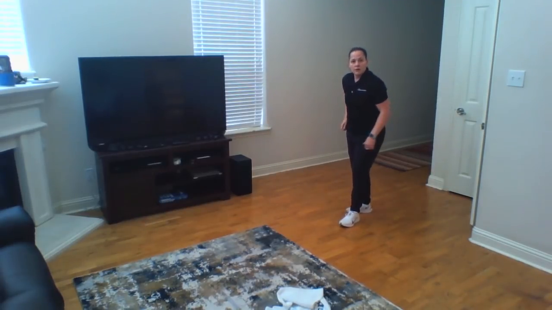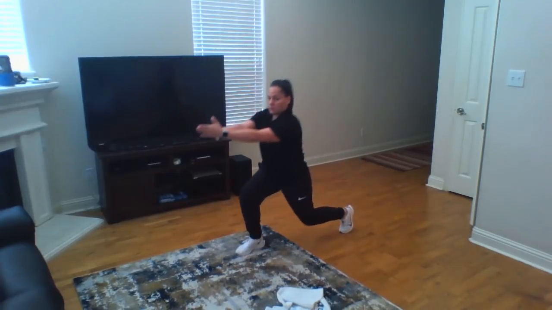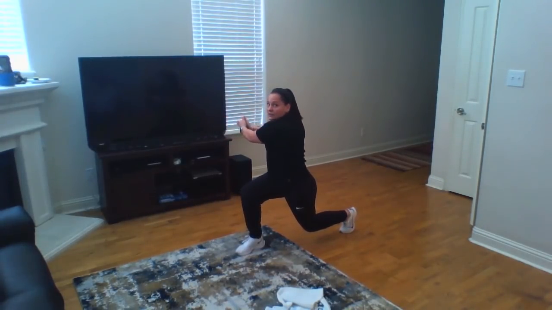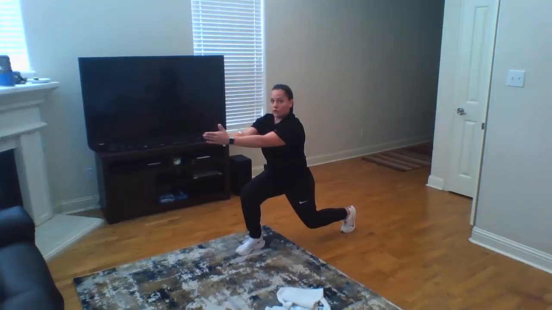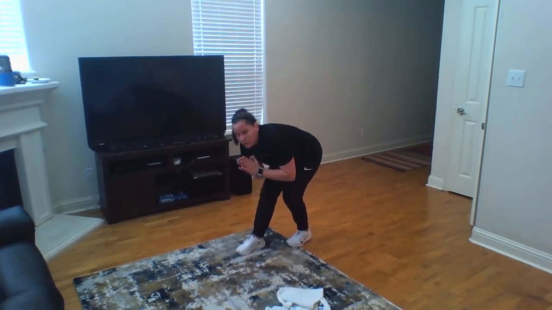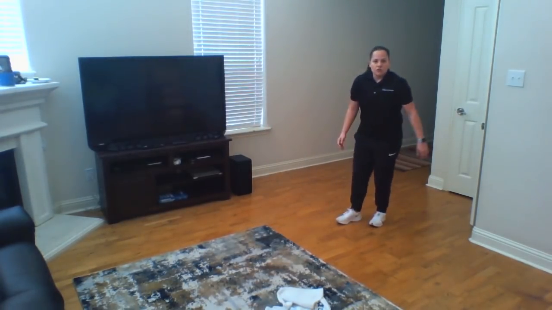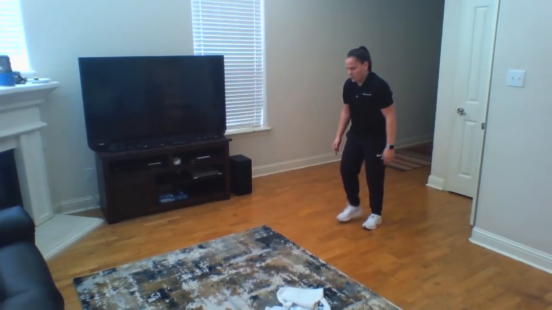All right, we're going to do that again on the other leg. Up, lunge, outside leg rotation, forward, elbow towards the ankle, little step forward, little step backwards. Let's do that one more time on each leg.